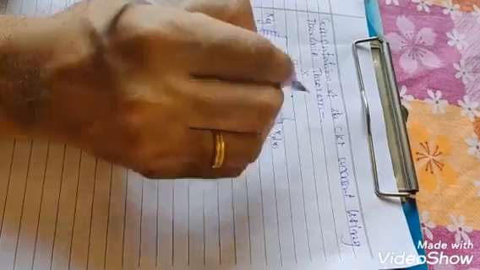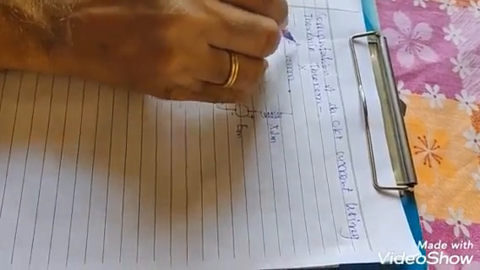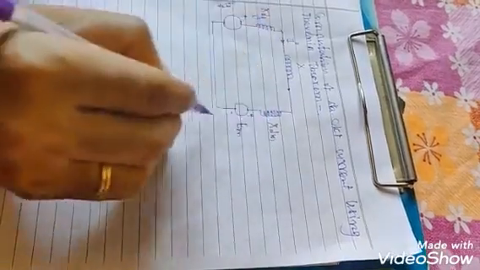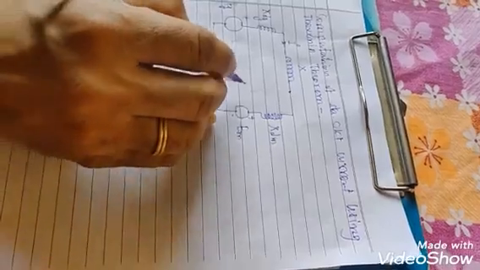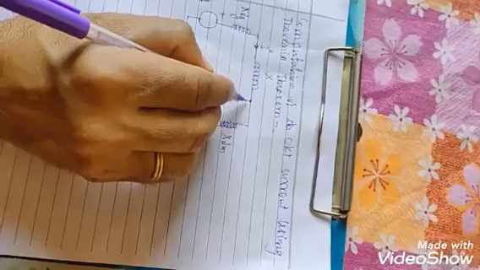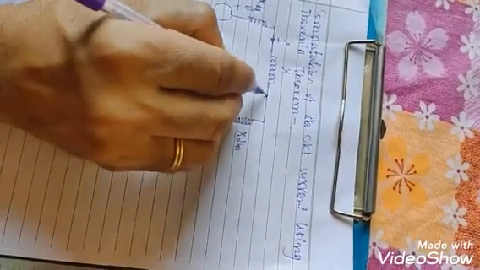Current delivered to the motor is I0. This is the current delivered by the generator to the motor through the transmission line, and voltage at the terminal of the motor is V0.